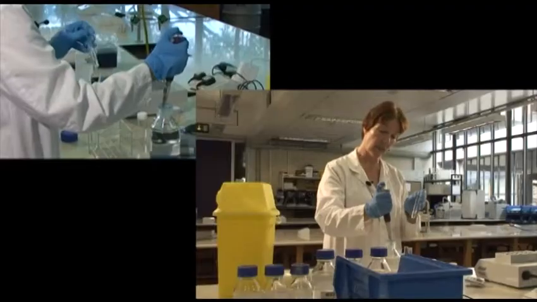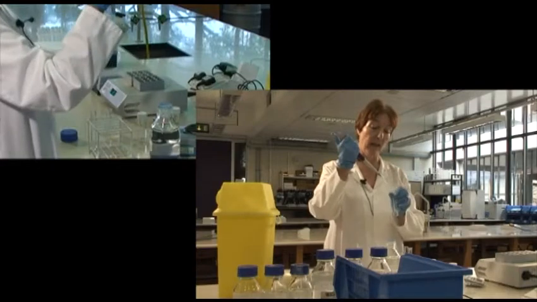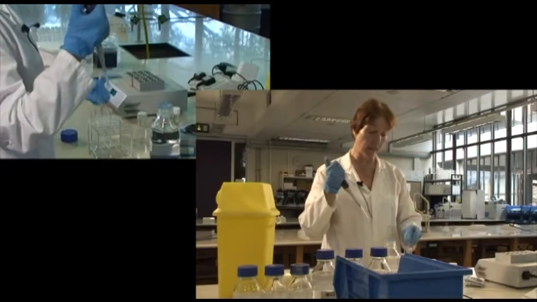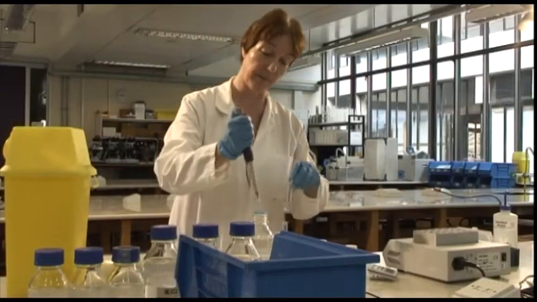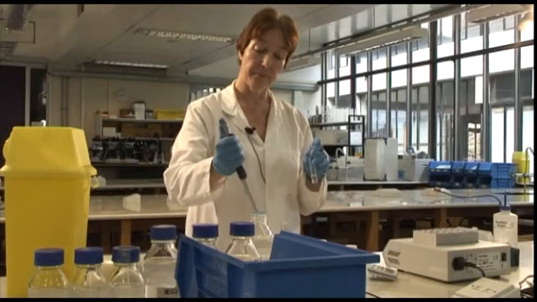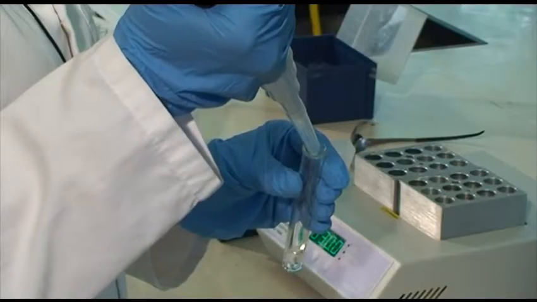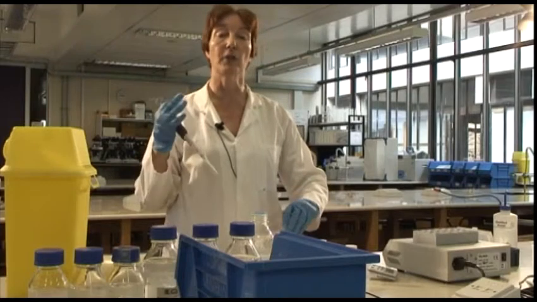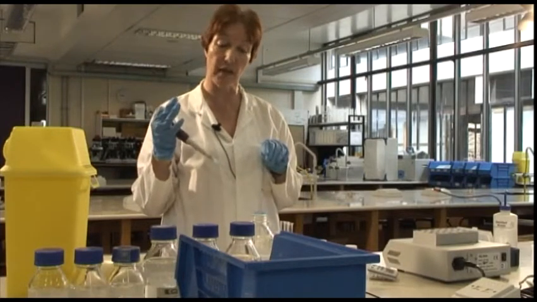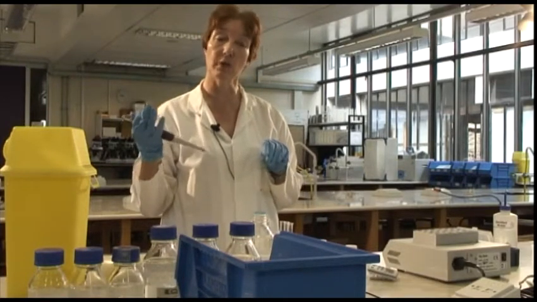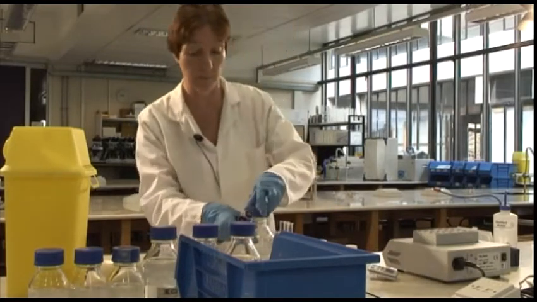You'll see that I've actually got 3 tubes here, and I'm using 3 for each pH value that I'm going to measure. One of them is a control. In other words, I'm not going to add any enzyme to that. I will simply add water to make up the same volume.